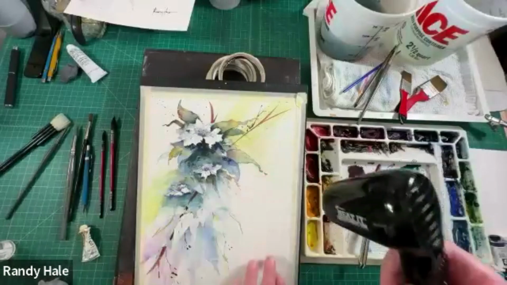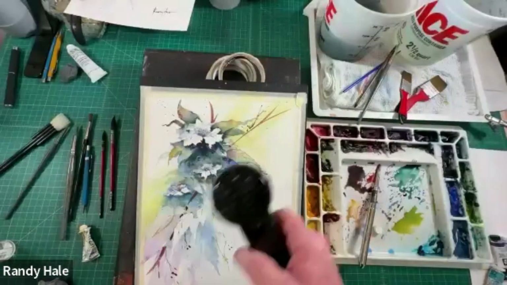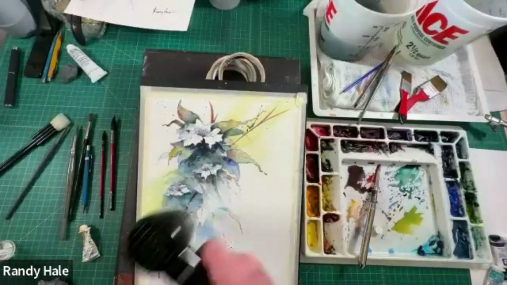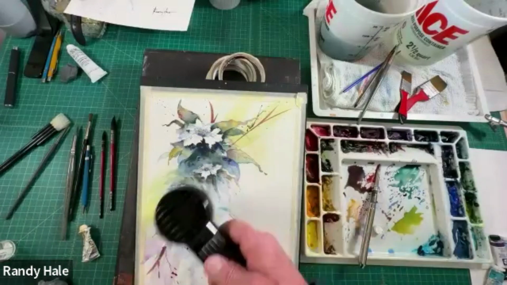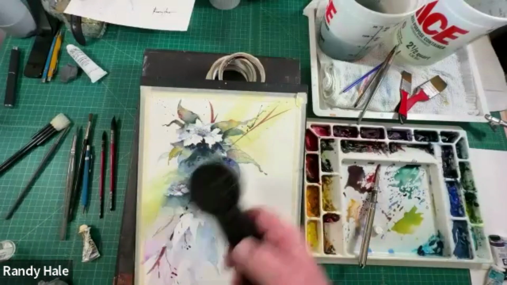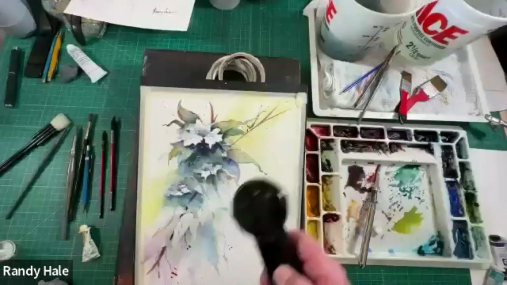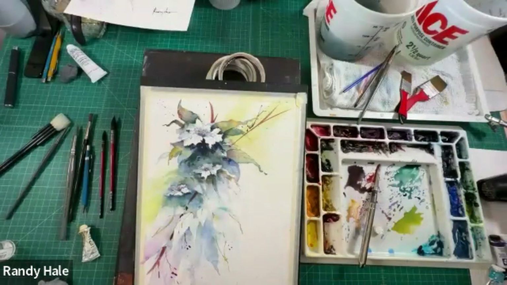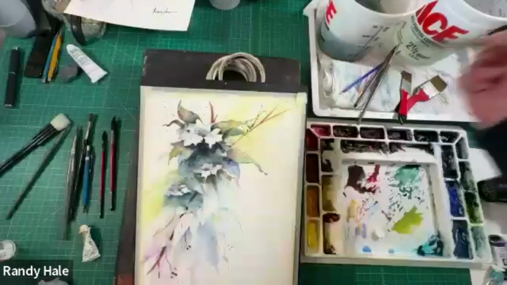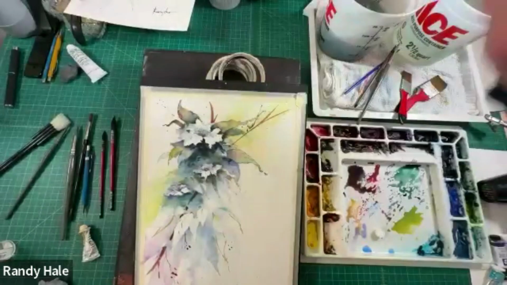I like kind of leaving this side of the painting a little bit clear, not too much information there. If you feel like you want to add a little something, I would suggest keeping it very, very pale, very clear, very light in value.